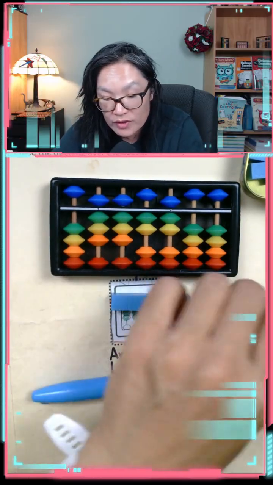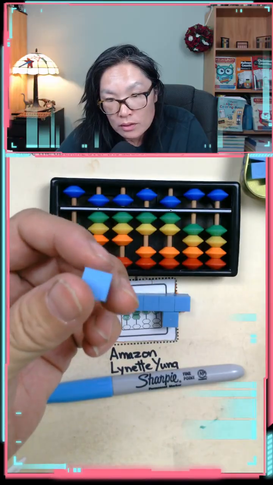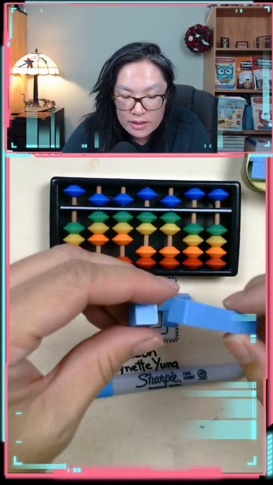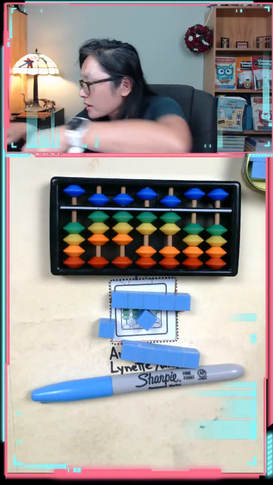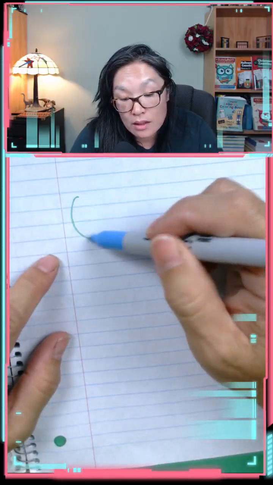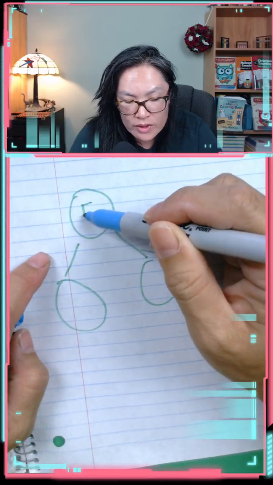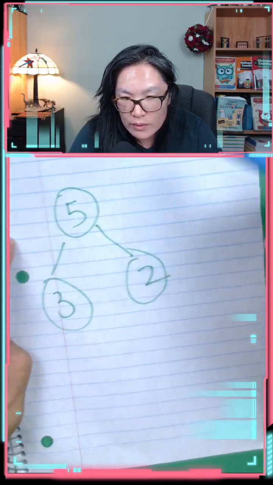What would be the point of using these bricks if we have calculators? Here's another question. What is the point of doing number bonds like this if we have calculators? Why do we do this? Why do we do that?